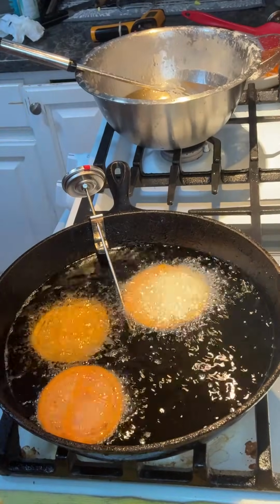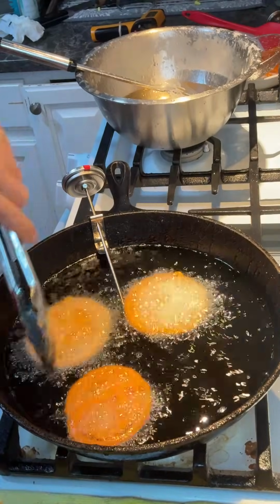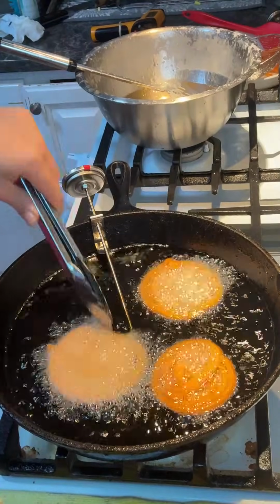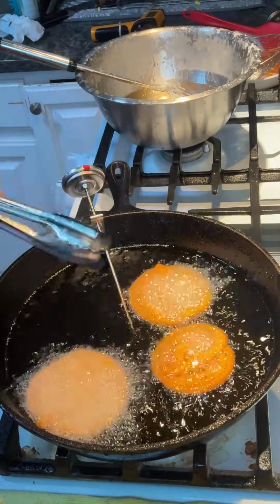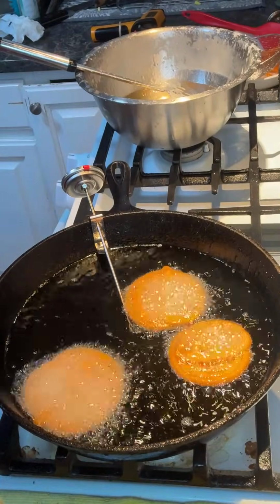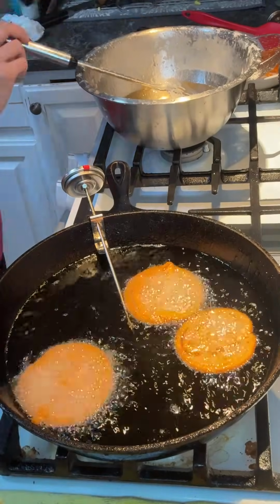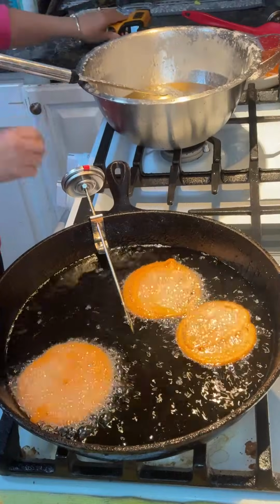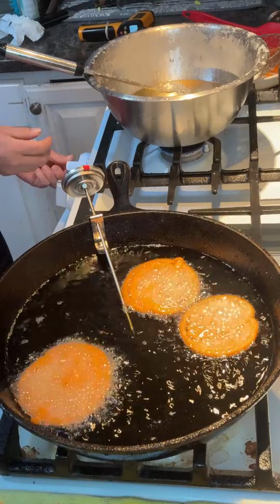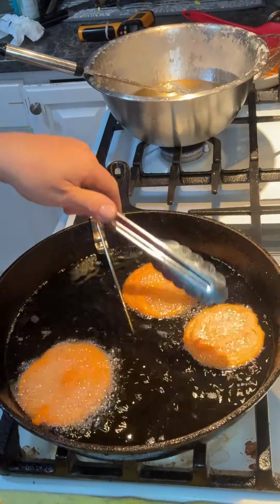You can make any shape you like. It doesn't have to be spiral just like mine. It can be any shape. You can be creative and do different shapes. But usually they are spiral. And I want to keep checking on my syrup. It does get cold. So I'm going to just give it a little heat for it to warm up because we don't want it to be cold.